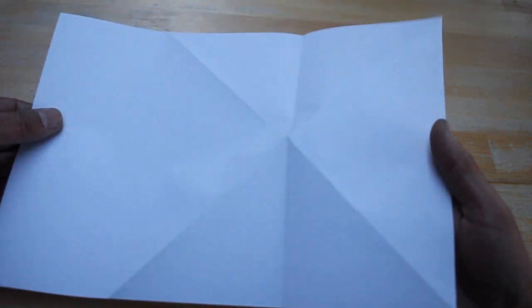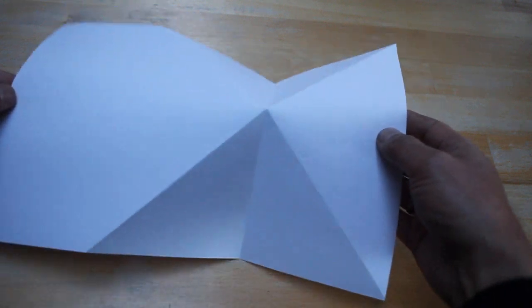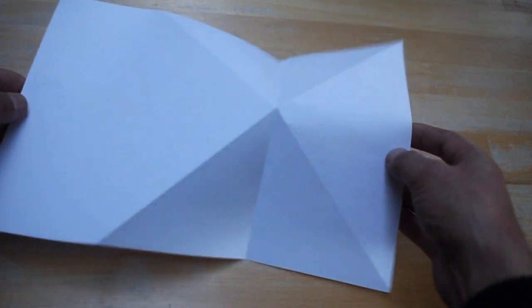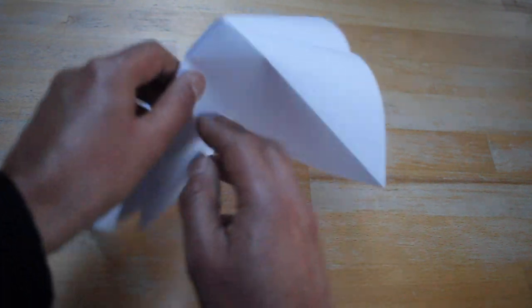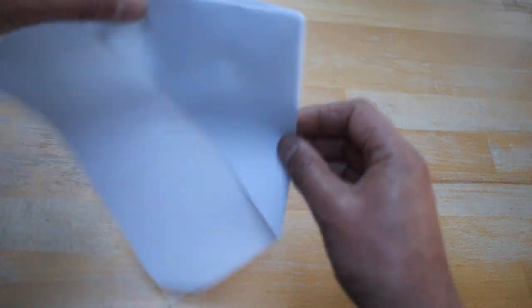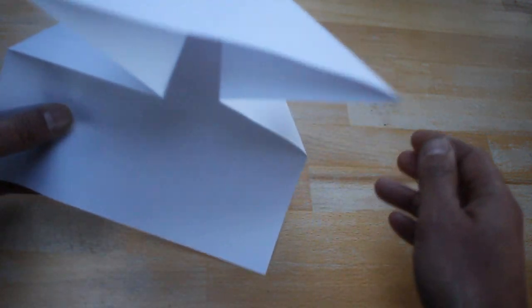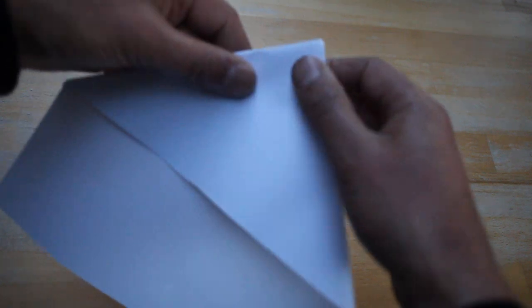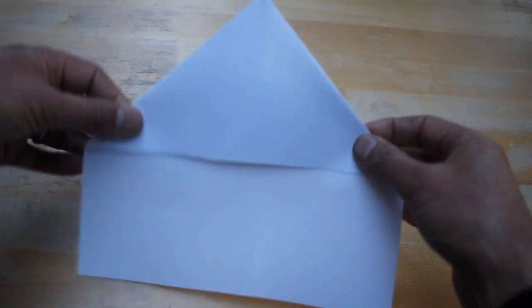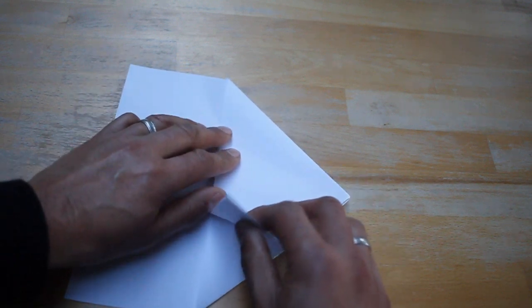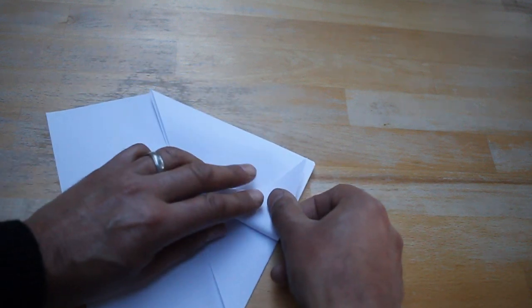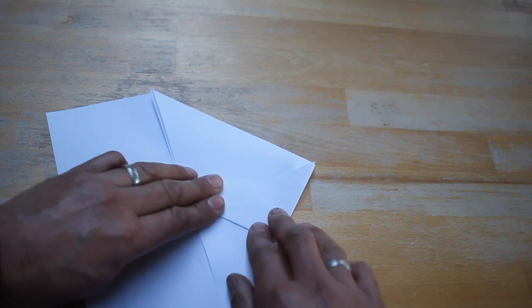At which point, from underneath, you can do this satisfying pop, and that satisfying pop, you can see it in the shadows actually, quite good light. When you pull those together, you will form that shape. And that is the beginnings of the plane. And once you've got the beginnings of the plane, you need to then fold this flappy bit, triangular flap, up to the top.